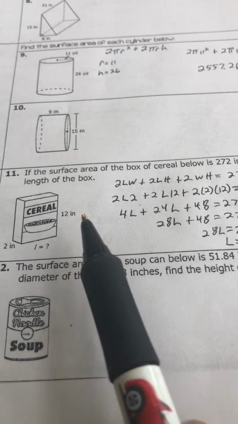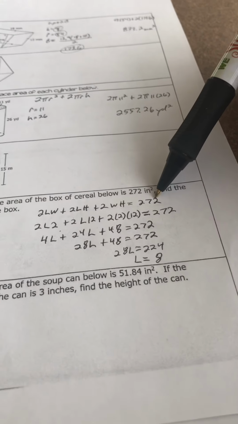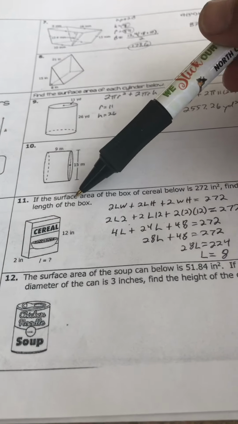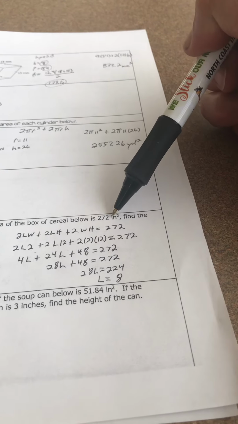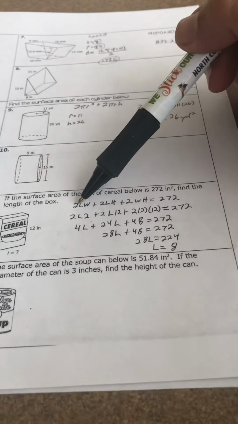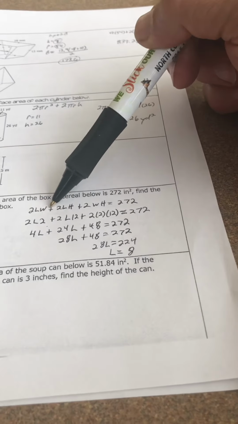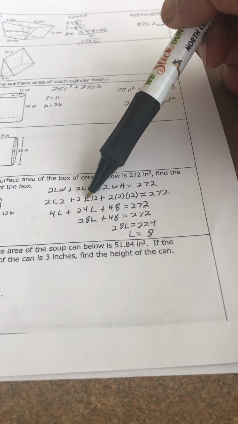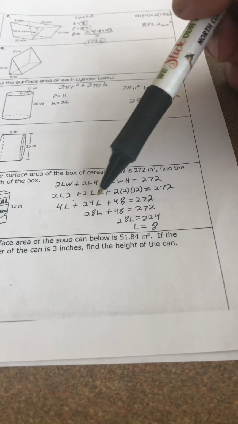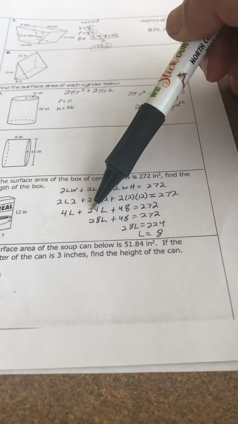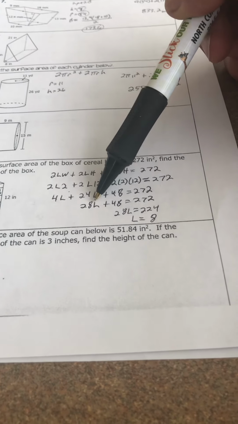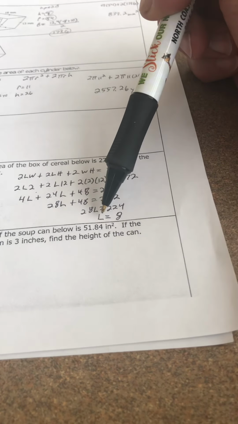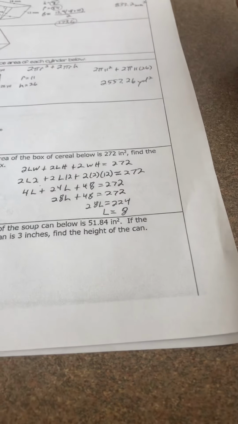Lastly, some applications here where we know what the answer is, what the whole surface area is, but we don't know what the length is. So if the surface area of a box of cereal below is 272 inches squared, find the length of the box. So all I do is I plug in all the other information into this equation that I know and leave out the length. Do my multiplication. Combine my like terms, my L's, and I just solve for L by subtracting 48 from both sides and then dividing by 28, and you should get a length of 8.